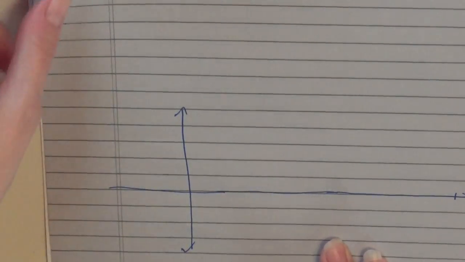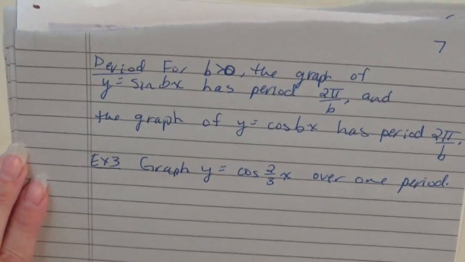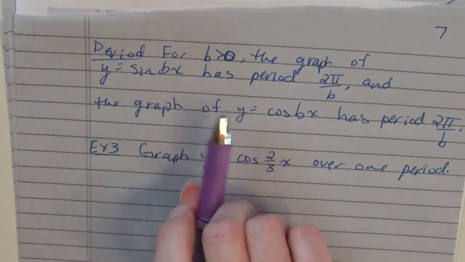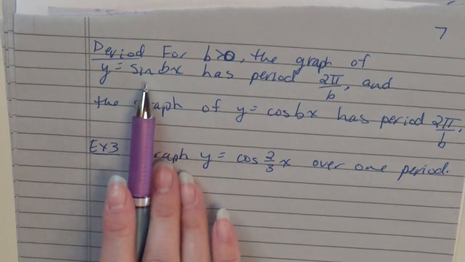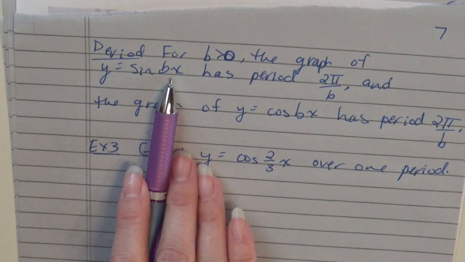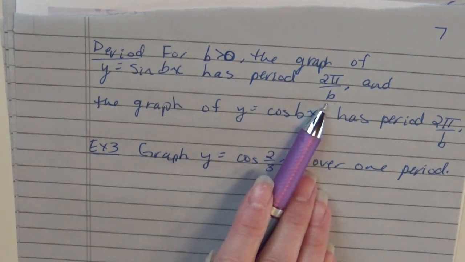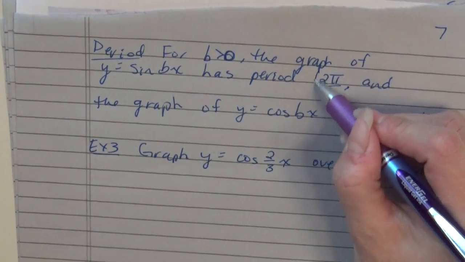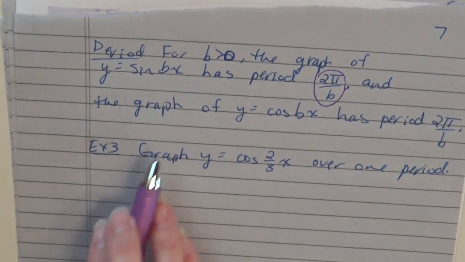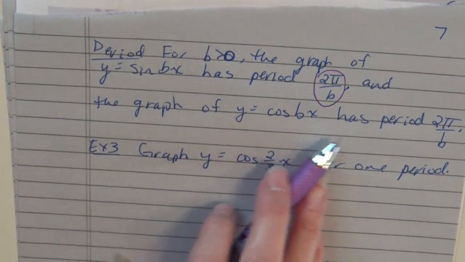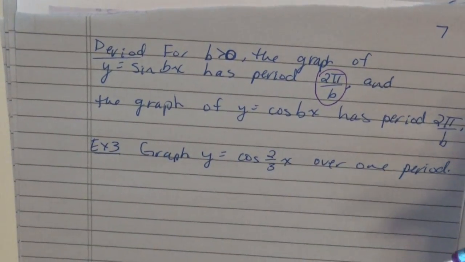Okay, so let's talk about period. For b greater than 0, the graph of y equals sine of b times x has period 2 pi over b, so this is important, you'll need to remember this. And the graph of y equals cosine of bx also has period 2 pi over b.